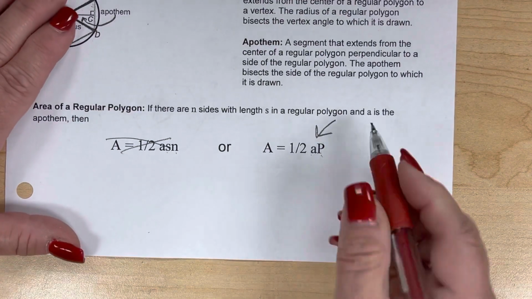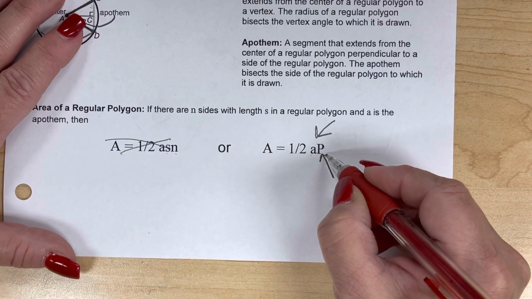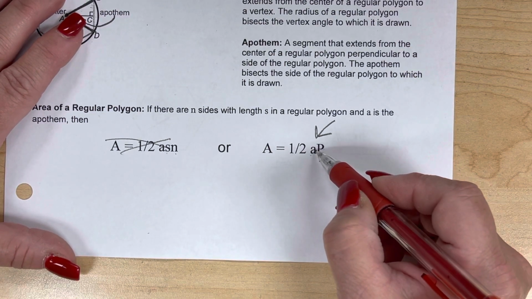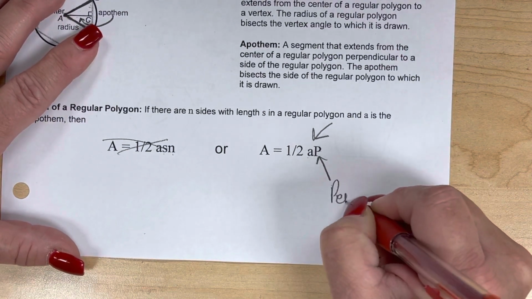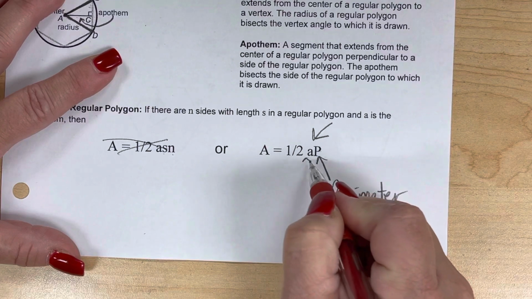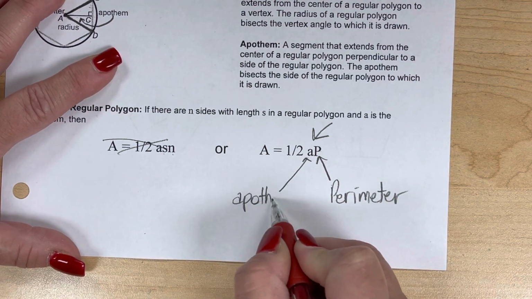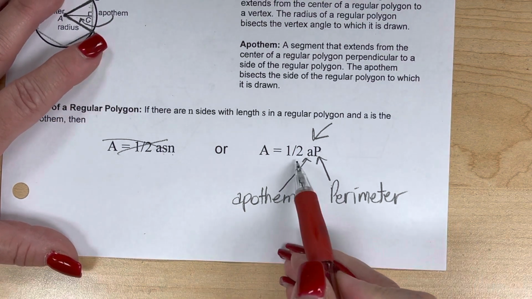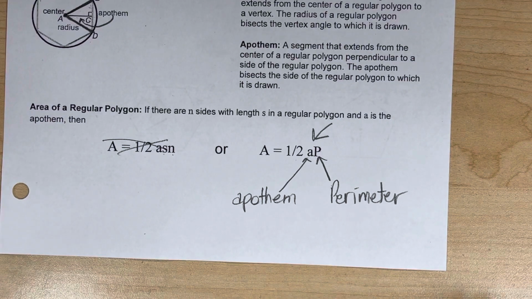We're going to use this one simply because part of your assignment today is to find the perimeter. So once you find the perimeter, it's just a few more steps and you have the area. The P stands for perimeter, and the A right there is your apothem. And then of course half, if you're putting it into the calculator, the best way to do that is 0.5.